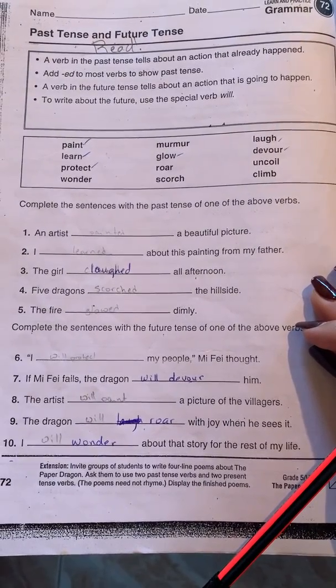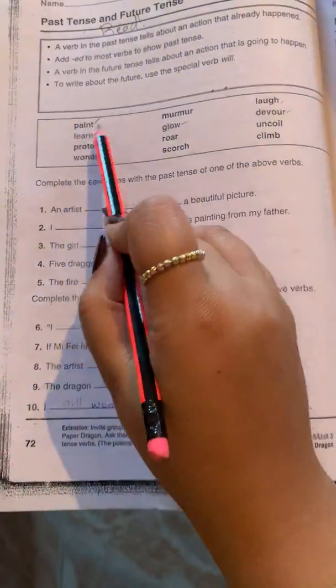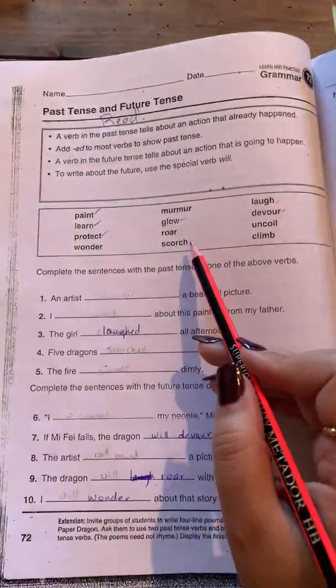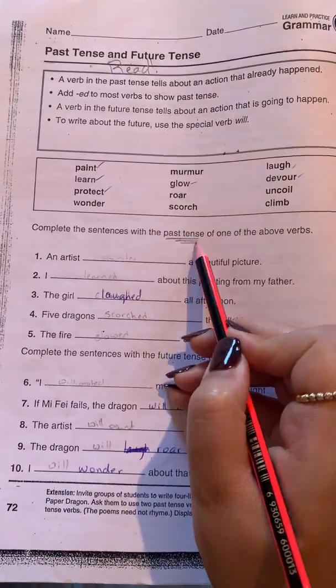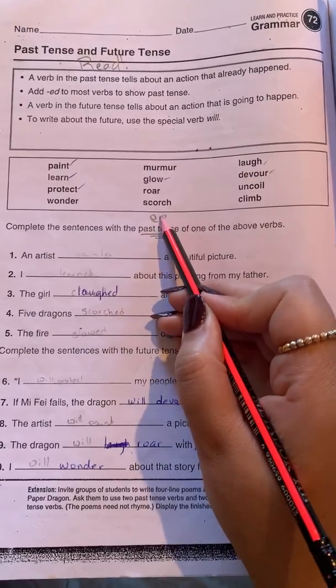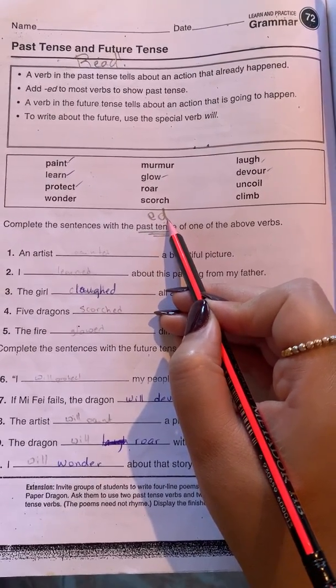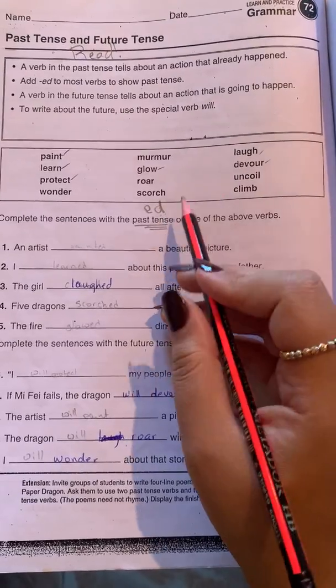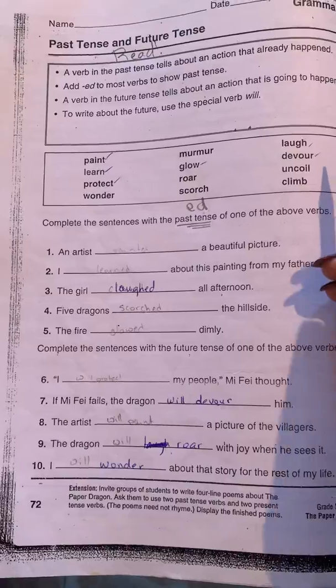Complete the sentences with the past tense of one of the above verbs. So we have verbs here in the box. We need to use some of them, but we need them in the past tense. Past tense means we will add ed. Of course, when I say ed, this means the regular verbs, because the irregular verbs, they totally change.